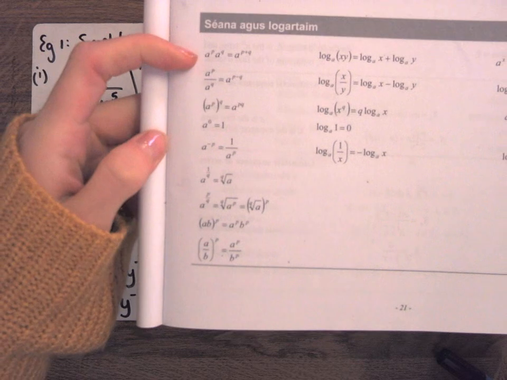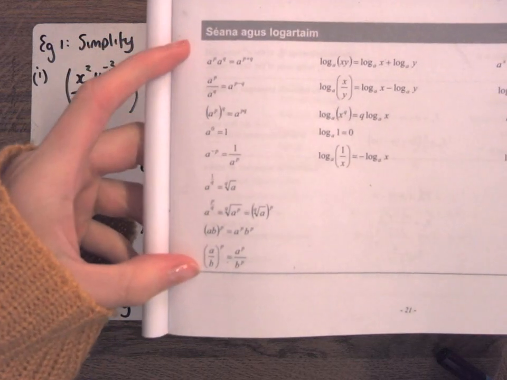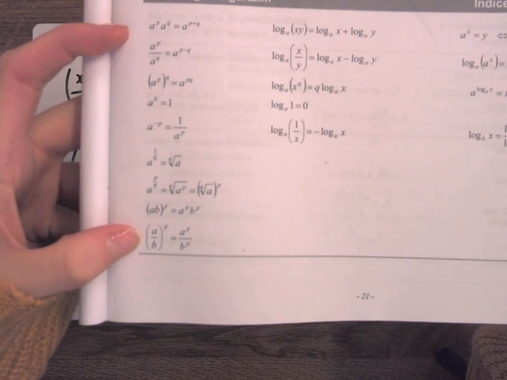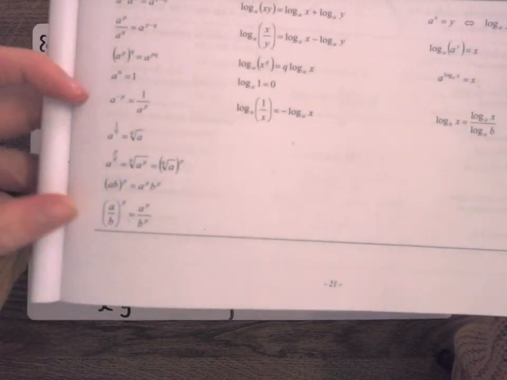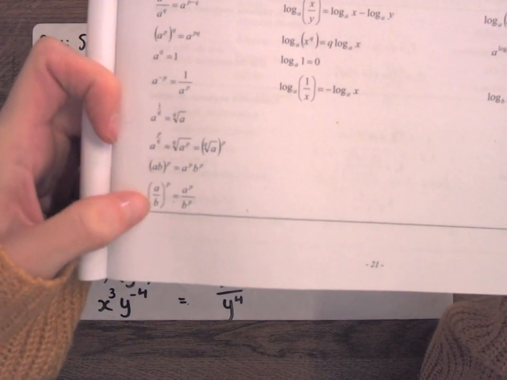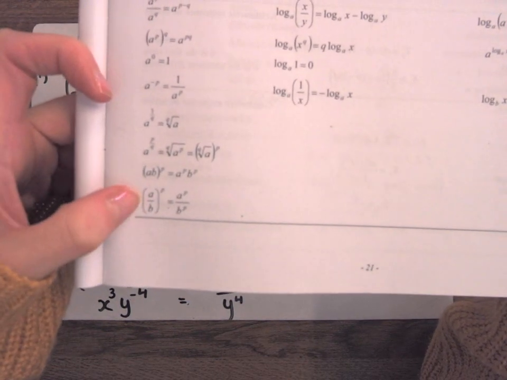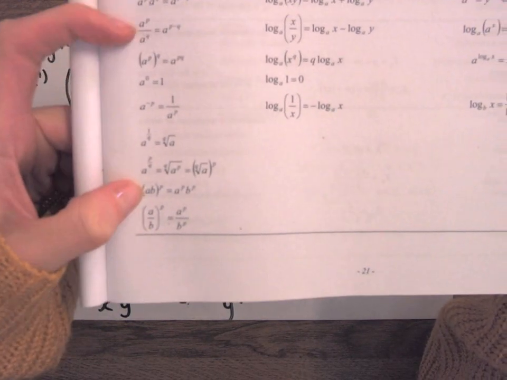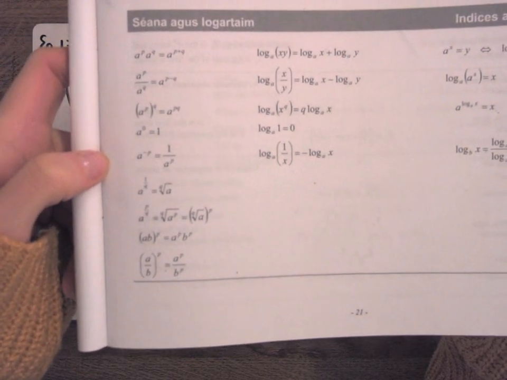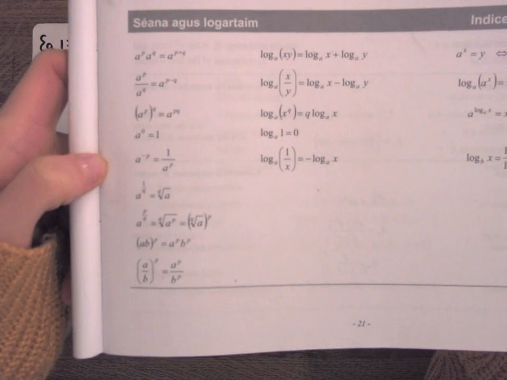Page 21. Here you have them all. So we just used a combination of these to simplify that problem. We used this one because we had the power, or we could have used that one. We had this one, we had the dividing. So they're all there for you. So you just need to go to them.